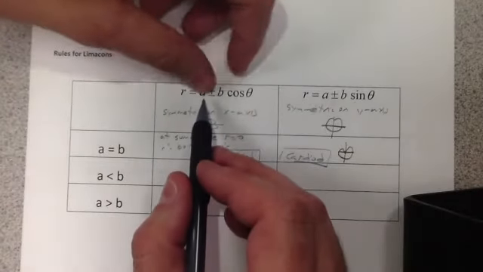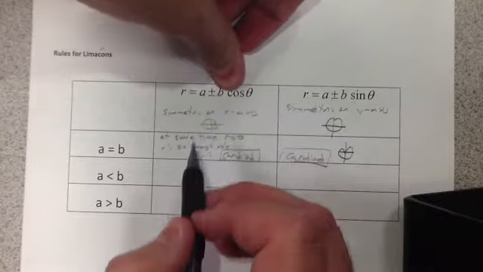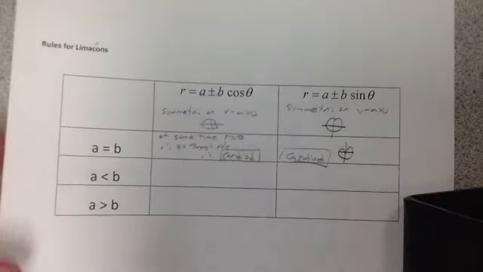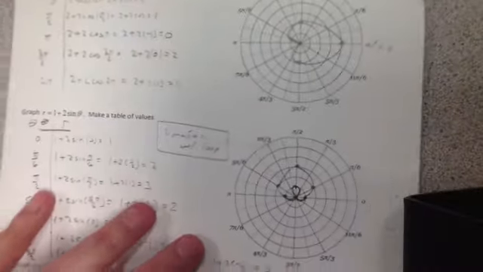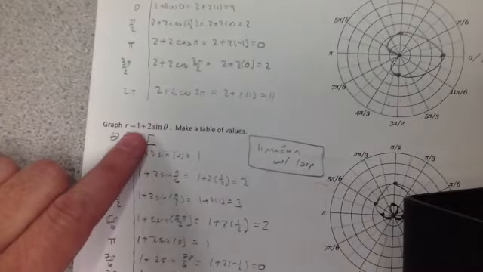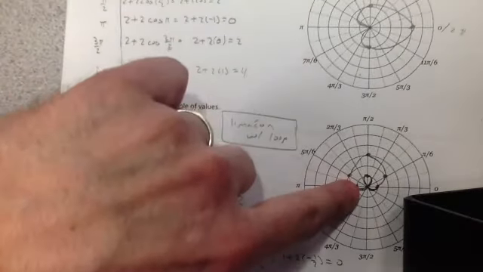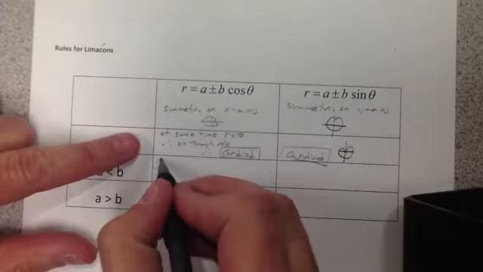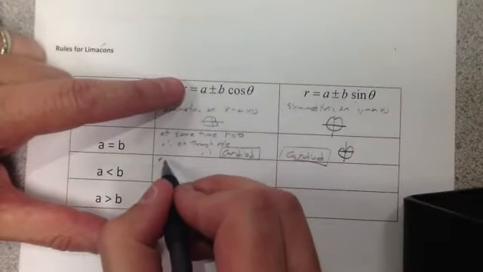Now, if a is less than b, think about this. Let's take a look over here, where a is less than b, just like example number 3 over here, we get our loop. So if a is less than b, not only will it go through the pole, it's going to go past it.